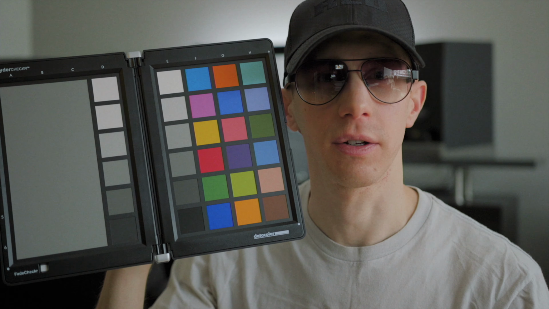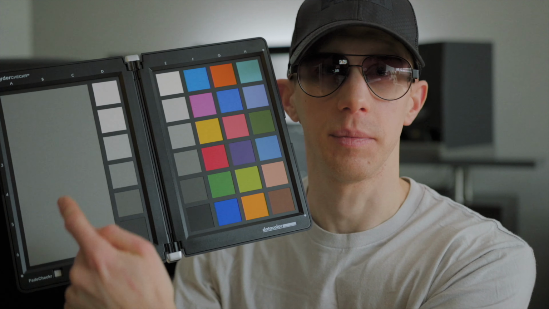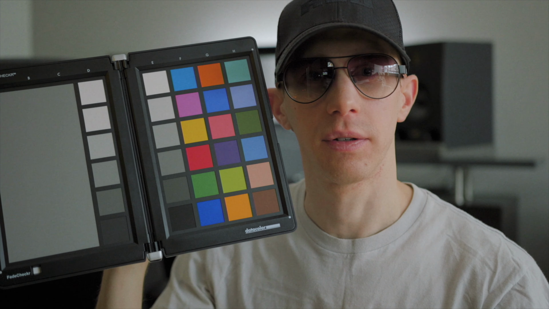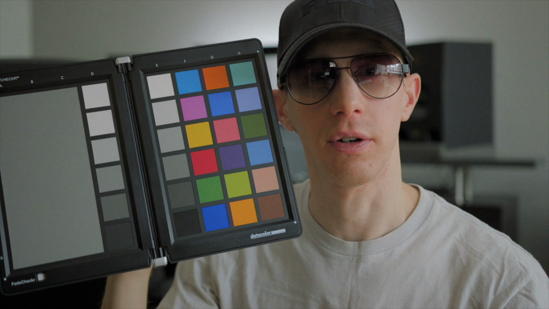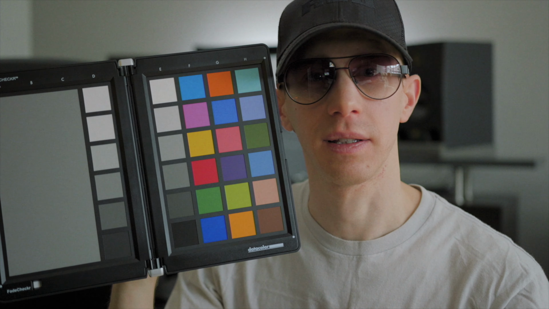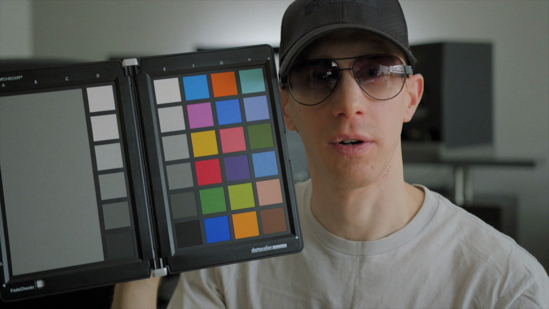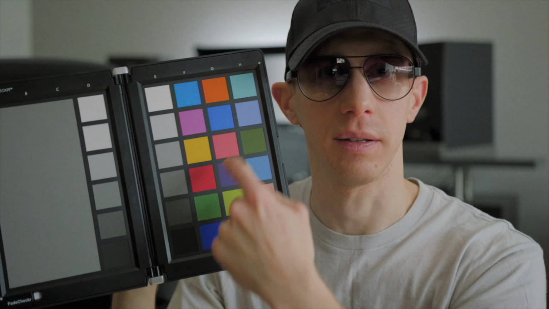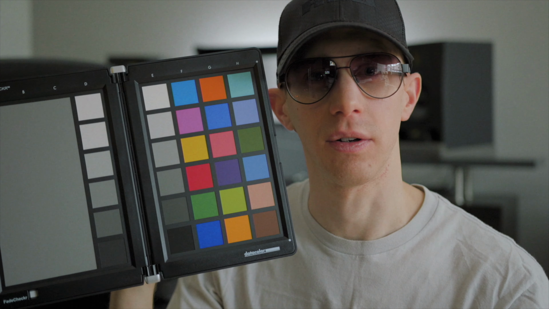When I work in more controlled environments, like now for example, I use this spider checker chart from Datacolor, which has this big middle gray part that turns green when you use false color. It's also nice to have a color chart like this later in post when you do color grading, because you can use this palette as a reference to get nicer colors.